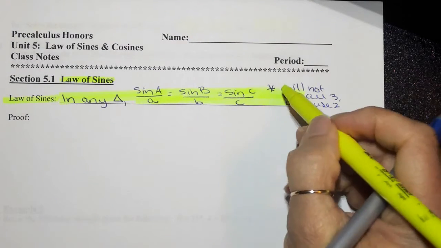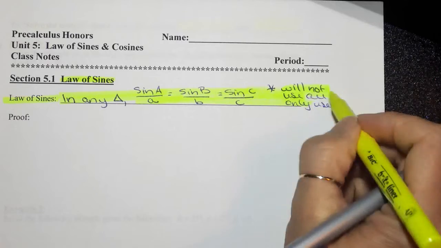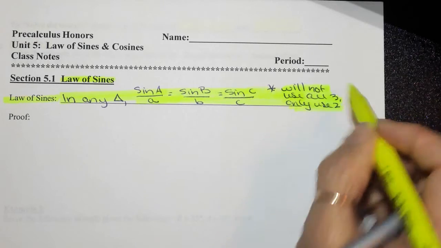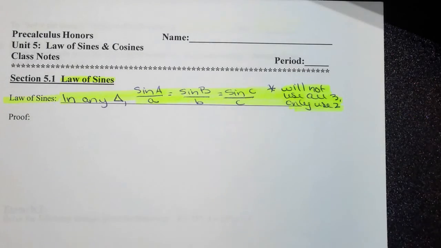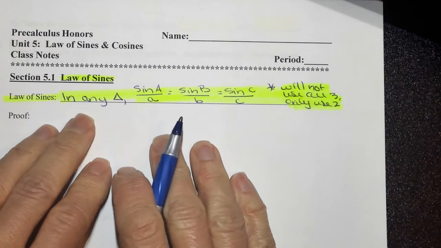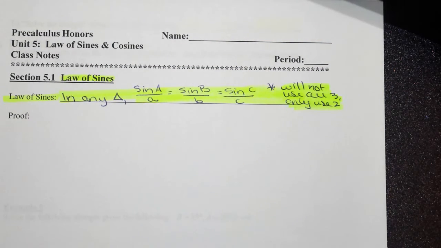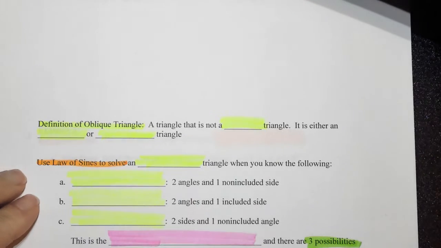So you might have angle A, side A, and angle C, and you want to find side C. But remember, we're going to talk about all the rules that go with this, but you need to commit these to memory, and they are part of the concept cards. So skipping this whole proof, we're going to go down here.